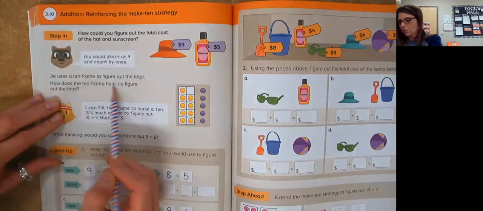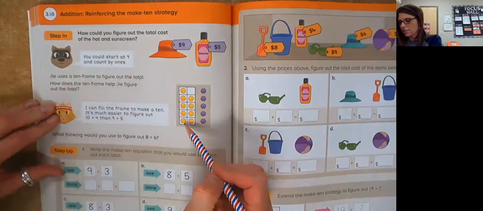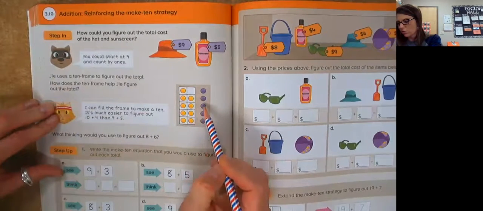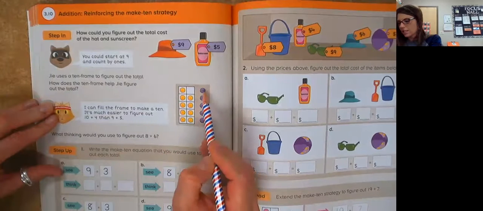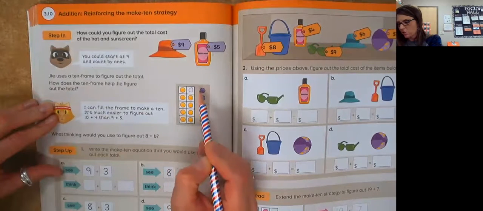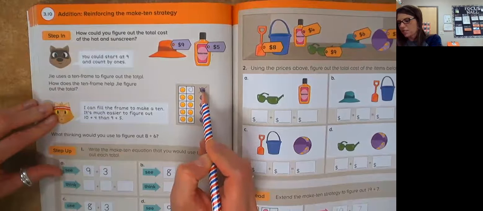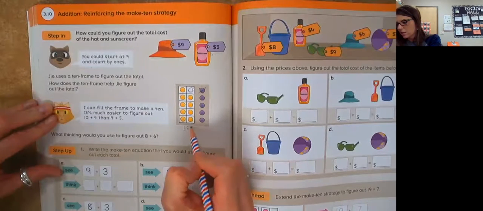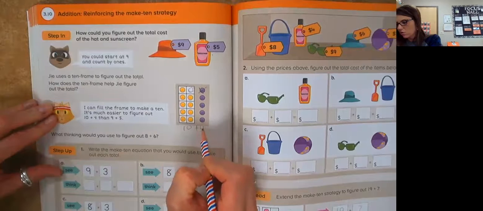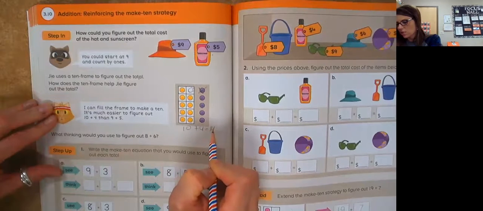How does the 10 frame help G figure out the total? Well, he has the 9 plus 1, 2, 3, 4, 5. So the 9 and the 5. And he's going to take one of these and put it over here so I can cross it off, because I just minused it from here and put it over here. So now I have 10 plus 4, and that also equals 14.